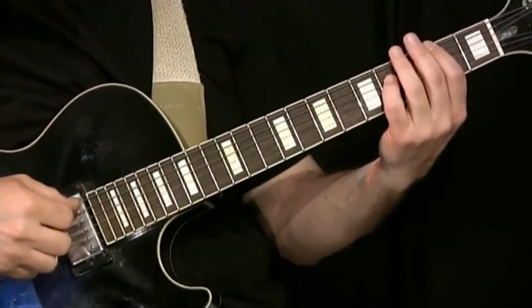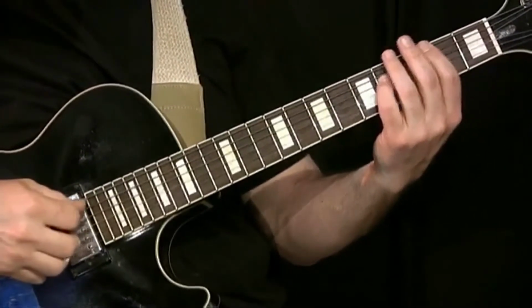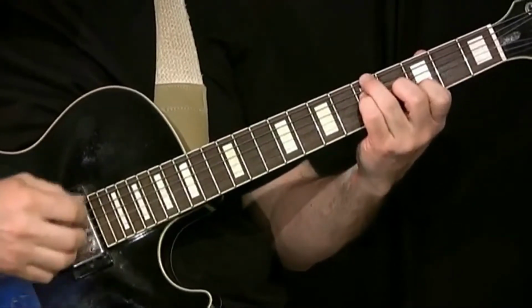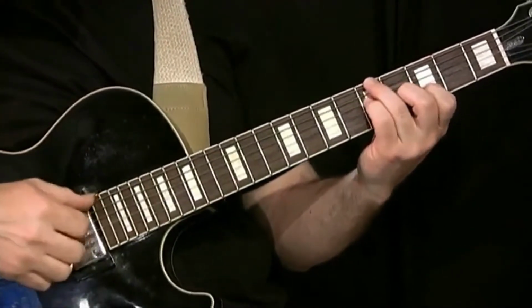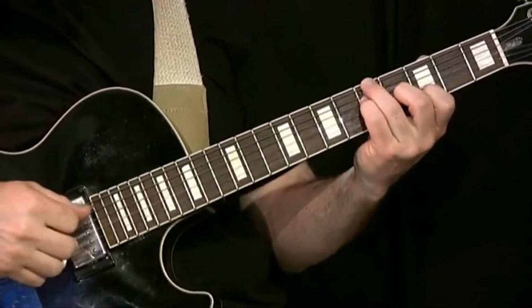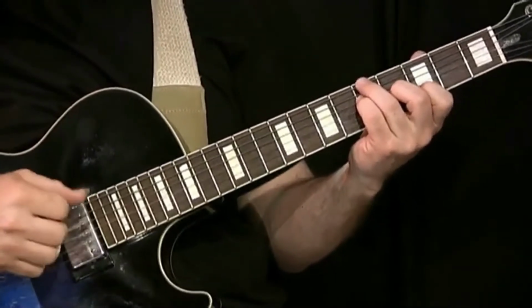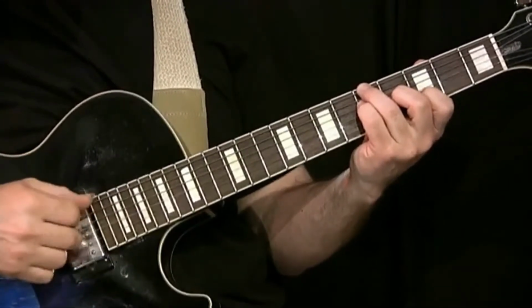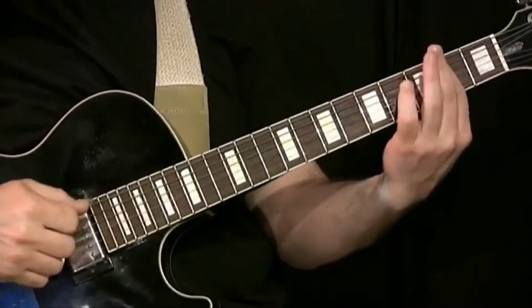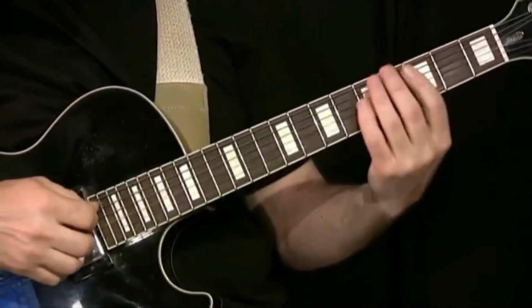But anyway, that is the basic movement right there, and it corresponds in essence to the A11, A suspended, or G over A, however you want to call this chord, to the F sharp minor 7.